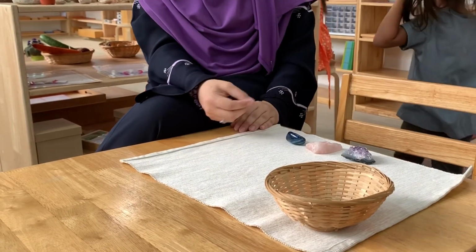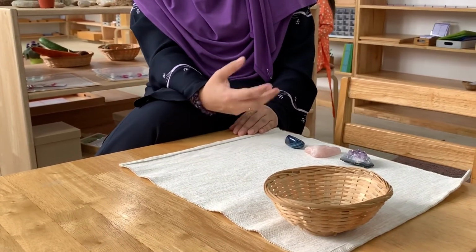If they have difficulty remembering the countries, you can use it to teach it.